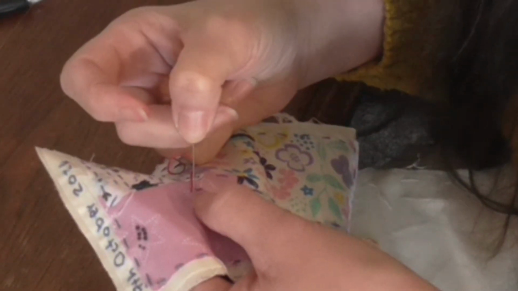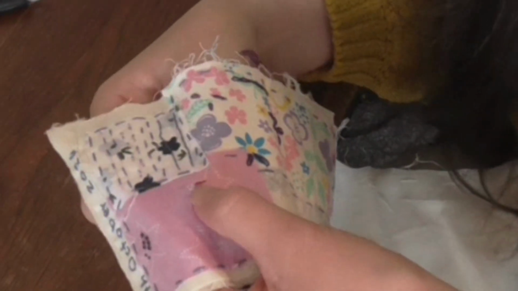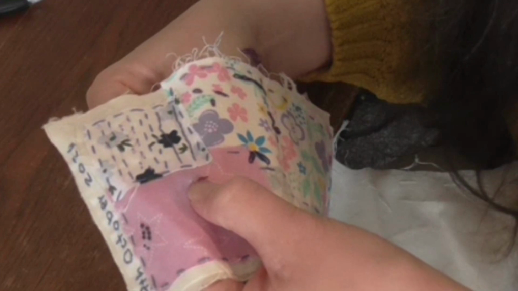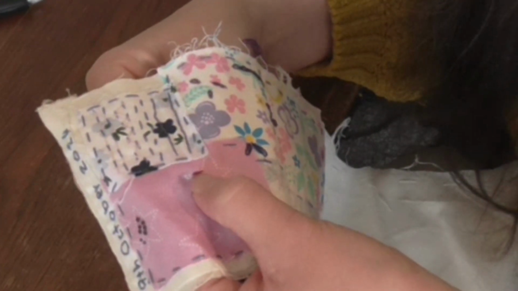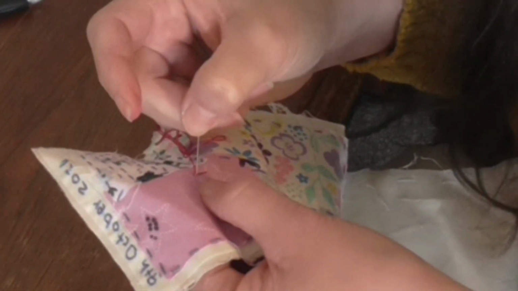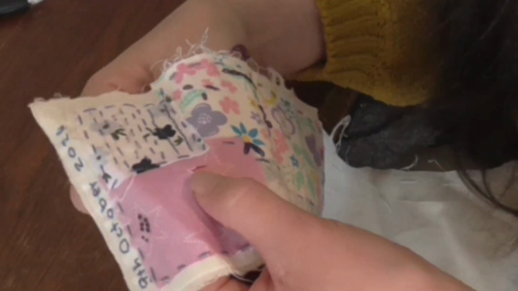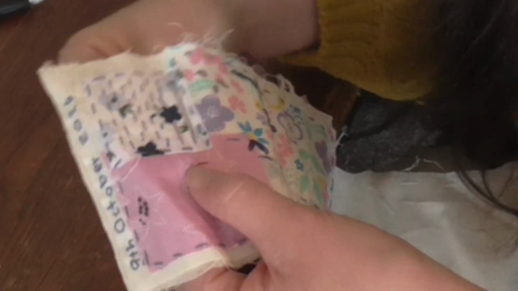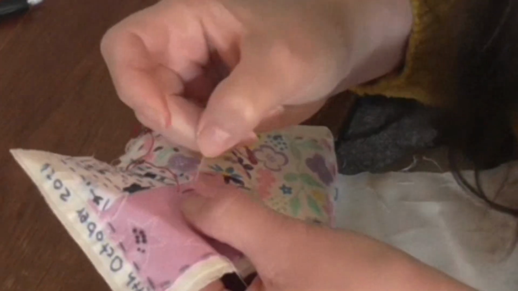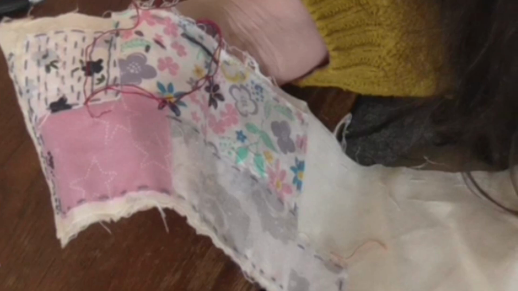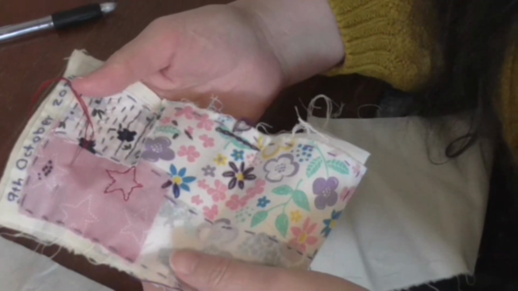And I'm just going to carry on until that motif is completed. And when you get near to where the end is, you can sort of adjust your stitches to make sure that it has an even finish. There we go. I'm just going to carry on stitching around there.